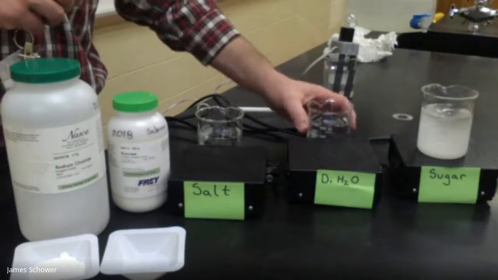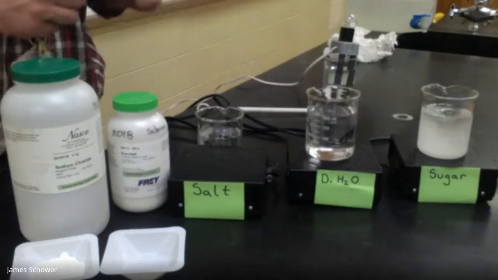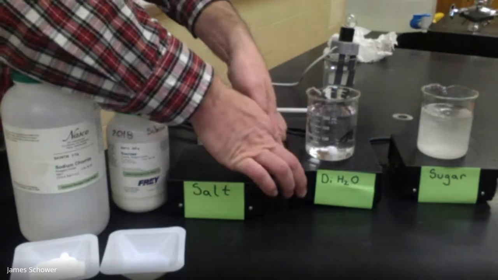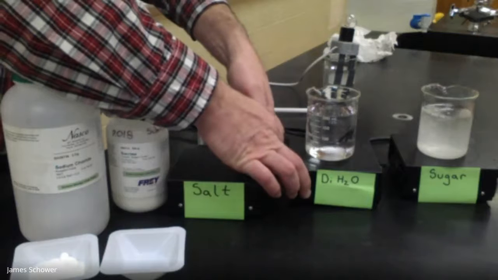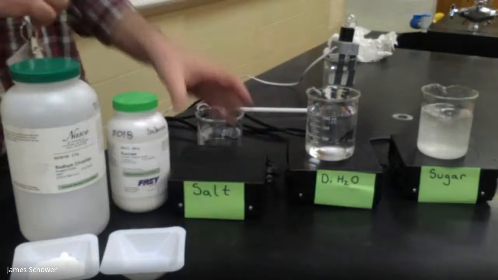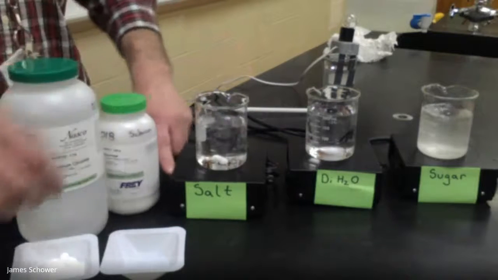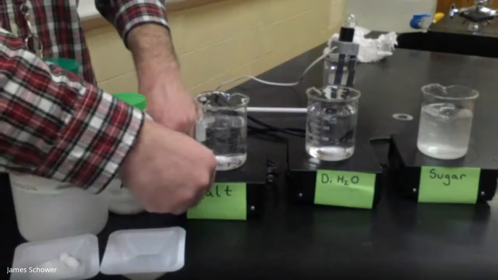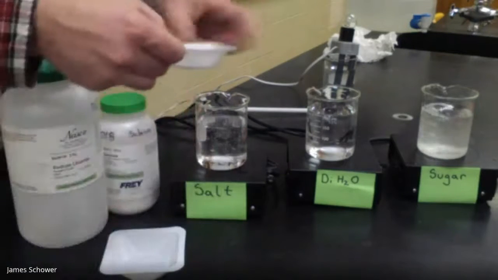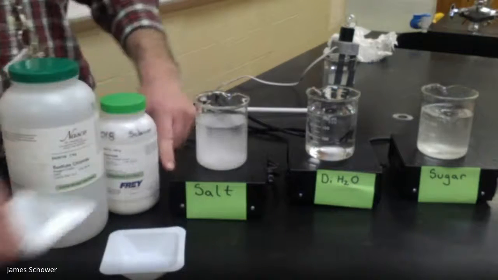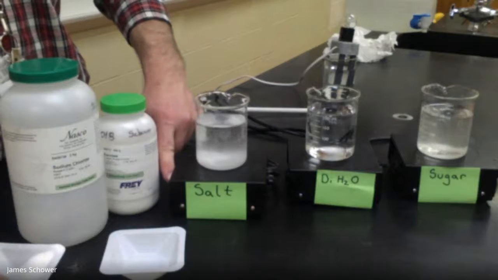Now I'm going to put water, put the stir bar in there, and this is deionized water. This is water to where the ions have been removed. And the last one here, I'm going to put some salt in, sodium chloride to be exact. So let's let them all mix up for a minute or two.